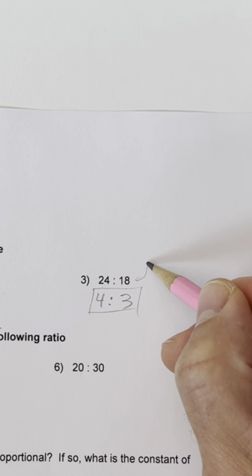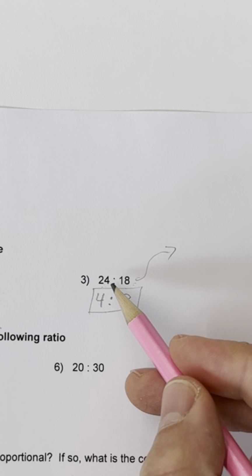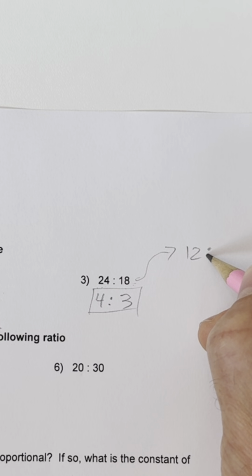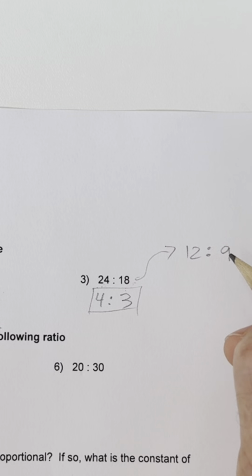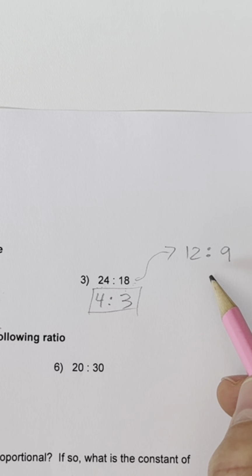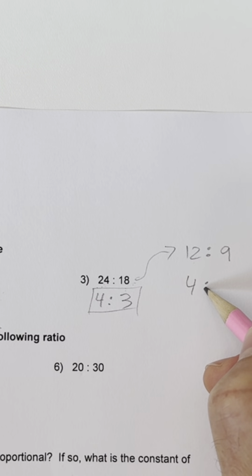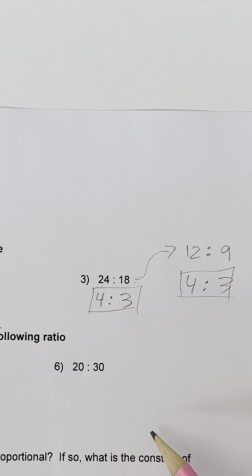If you're not comfortable doing that, let's do it the other way. If we know they're both even, 24 divided by 2 is 12, and 18 divided by 2 is 9. And then I can say, well, I also know that 12 divided by 3 is 4, and 9 divided by 3 is 3. And that would also get us there. So good job. Either way.